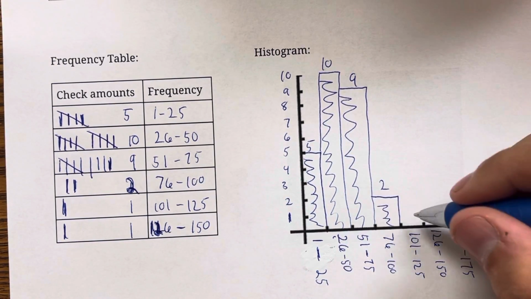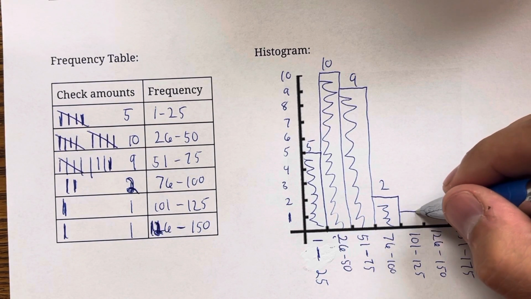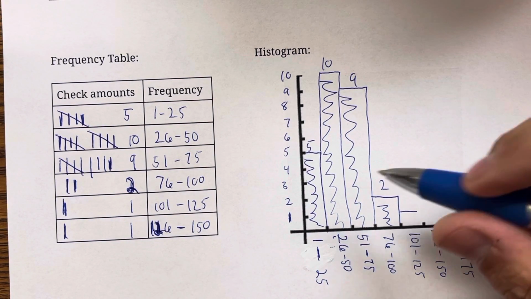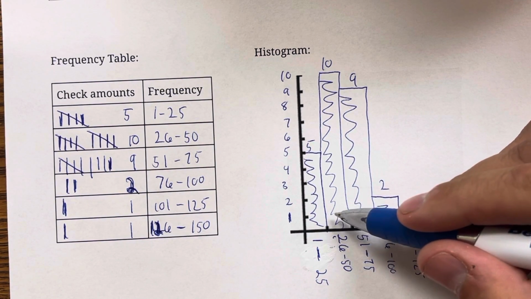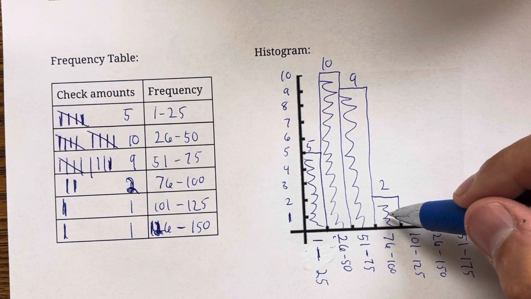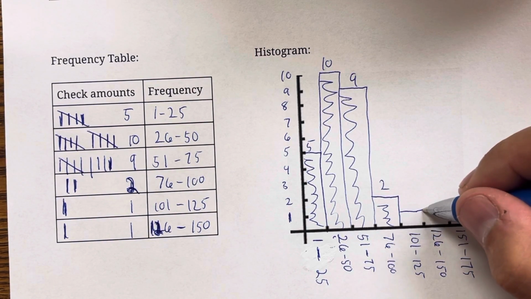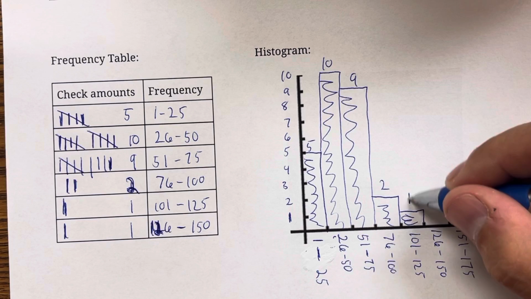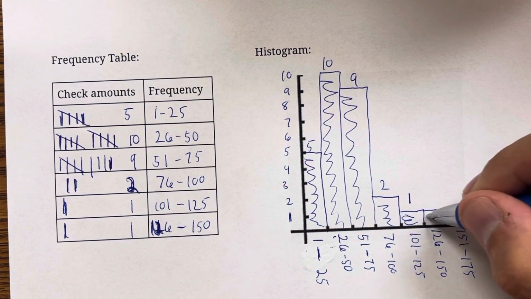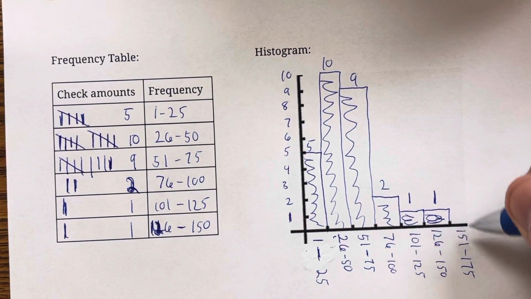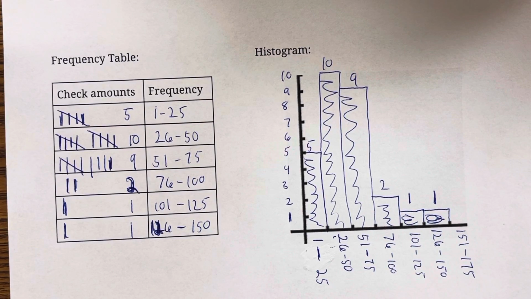Fill that in. Now we have a 1. And a 1. And there was nothing between 151 and 175, so my histogram is complete.